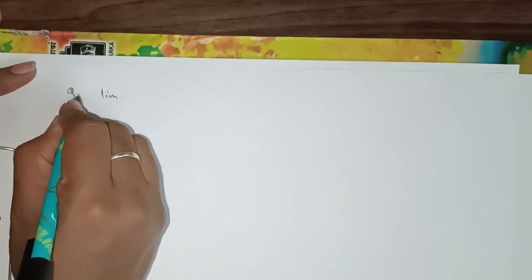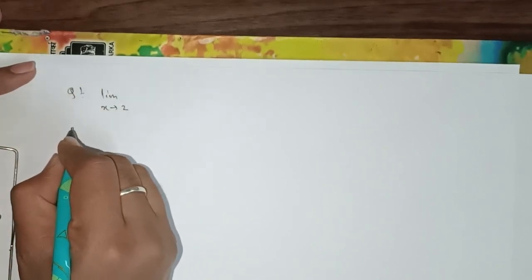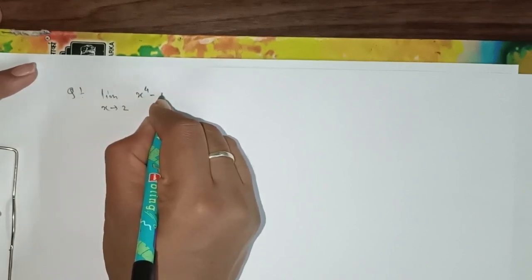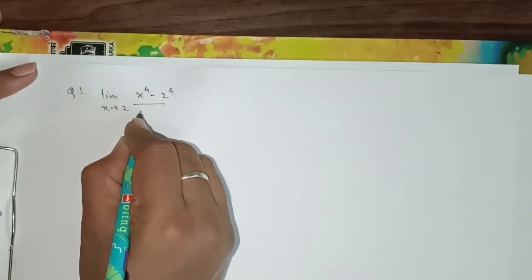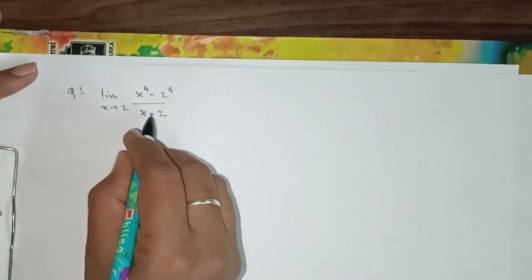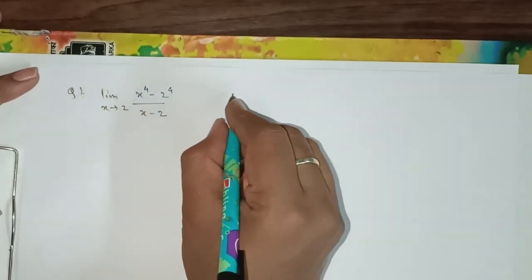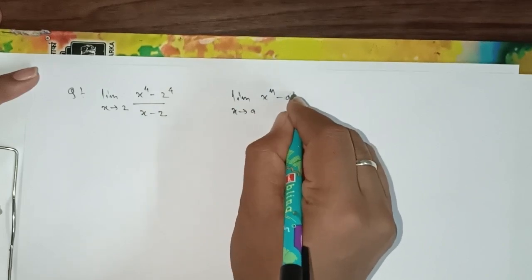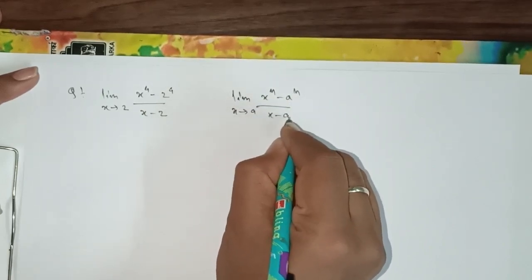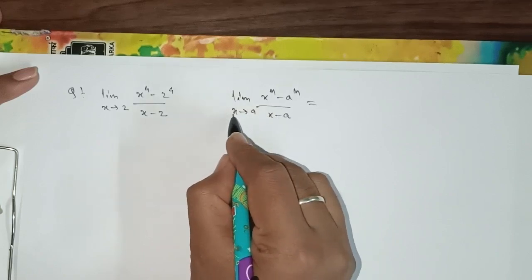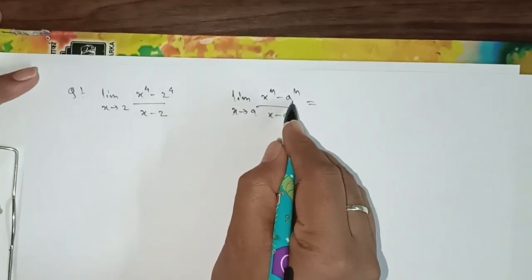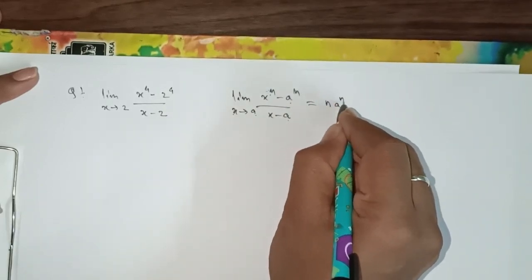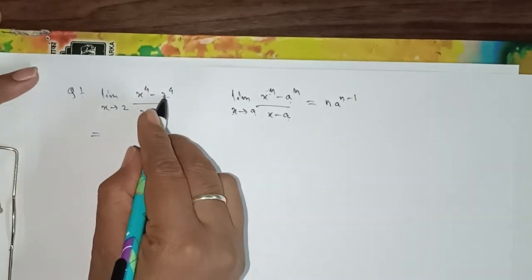limit x tends to 2, x to the power 4 minus 2 to the power 4 by x minus 2. Directly you can see that this follows this method: limit x tends to a, x to the power n minus a to the power n by x minus a. We can write directly, as x tends to a, the power remains the same, so we can write n and a to the power n minus 1. That means here it follows the same rule.